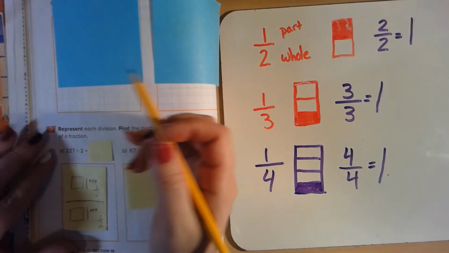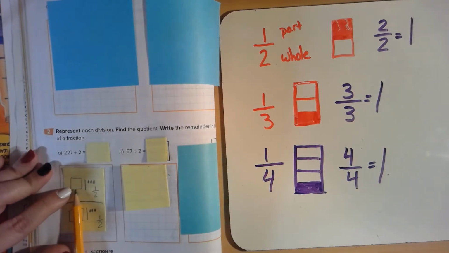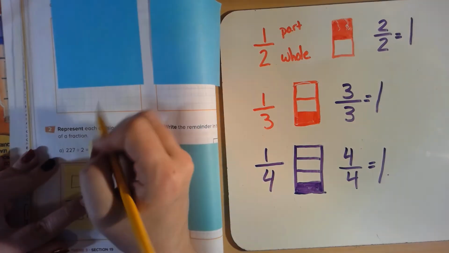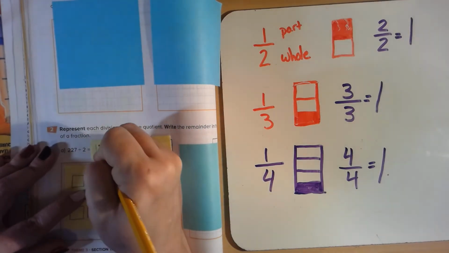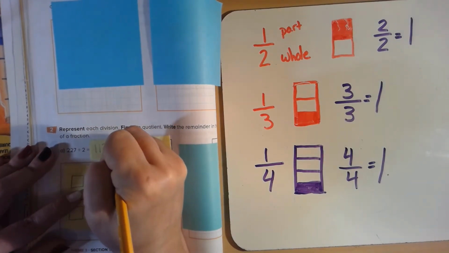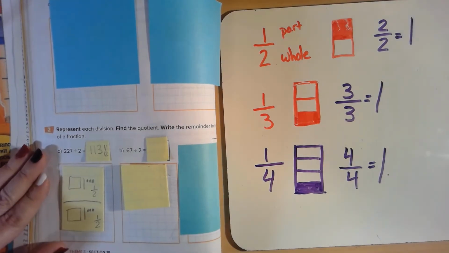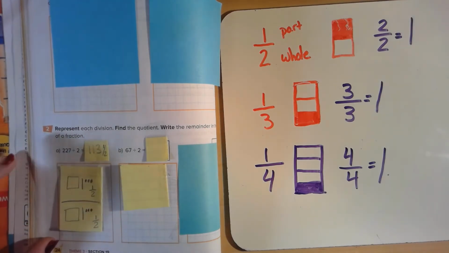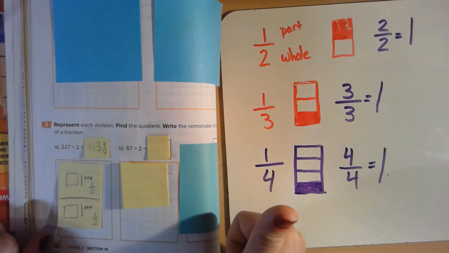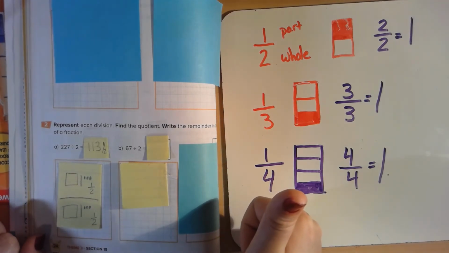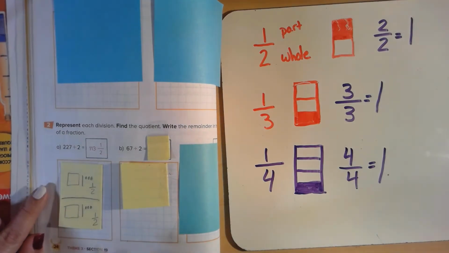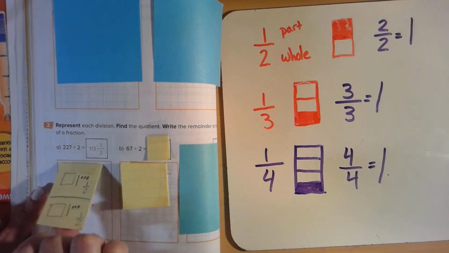So my total is 110 and 3.5. So that's 113 and a half. 113 and a half. Thumbs up if you think that's correct. Sometimes I make mistakes and that's okay. Let's see if it's correct. Yes, it's correct. 113 and 1/2.